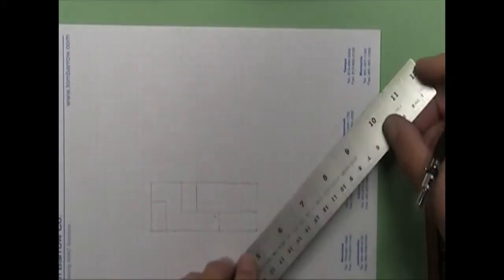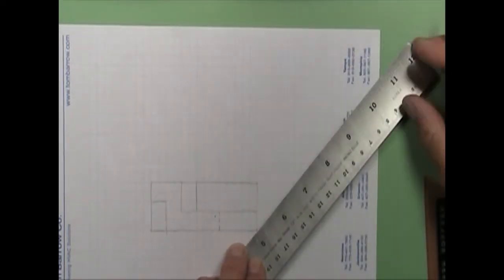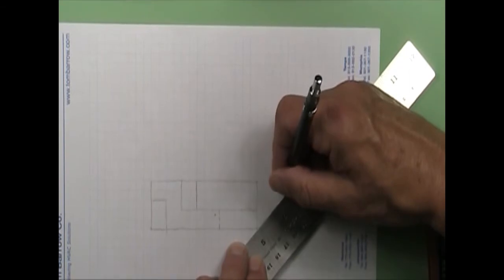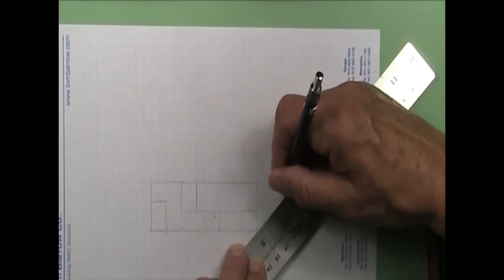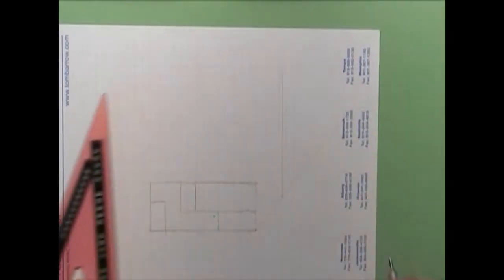And let's see, that was 5 squares deep, which would be 1 1/4 inches. So I'm going to measure 1 1/4 inches back and put in a vertical line. Okay.